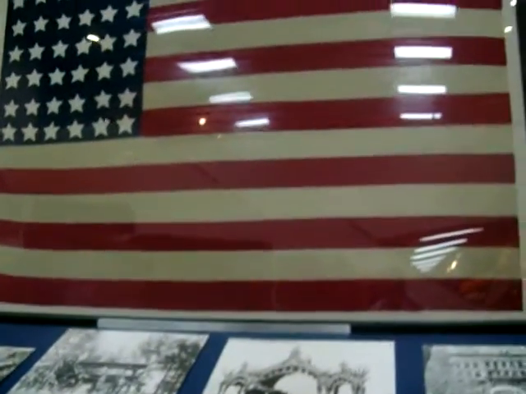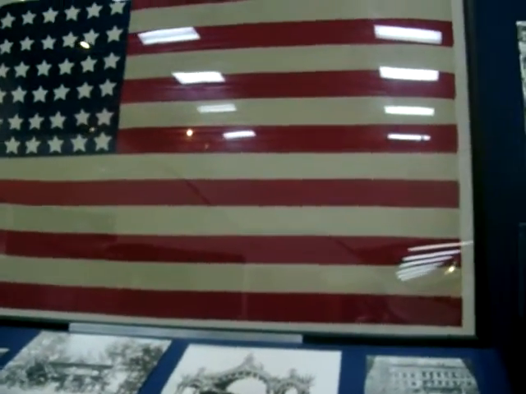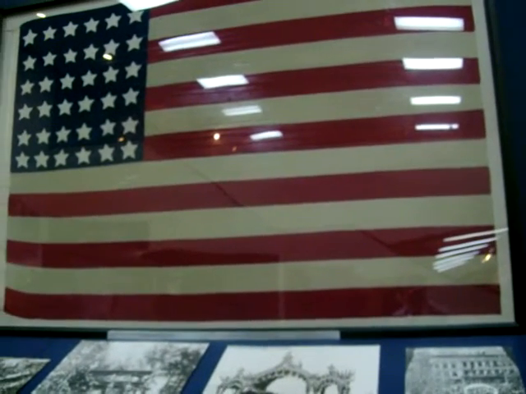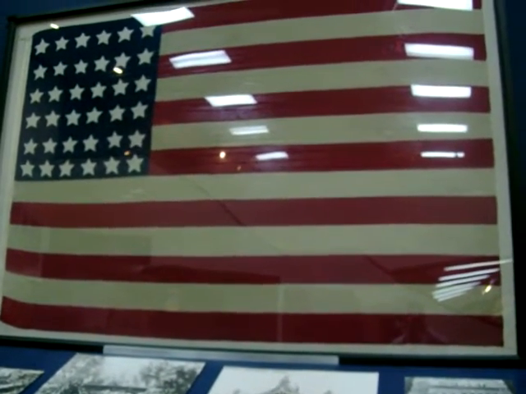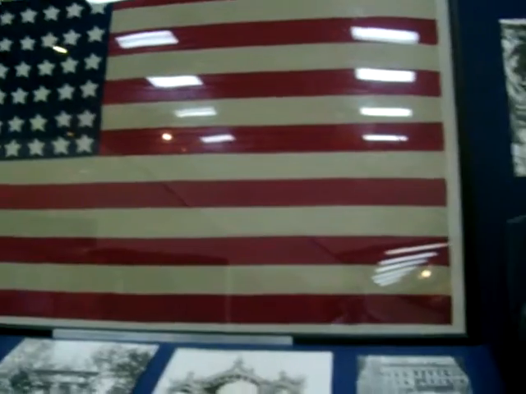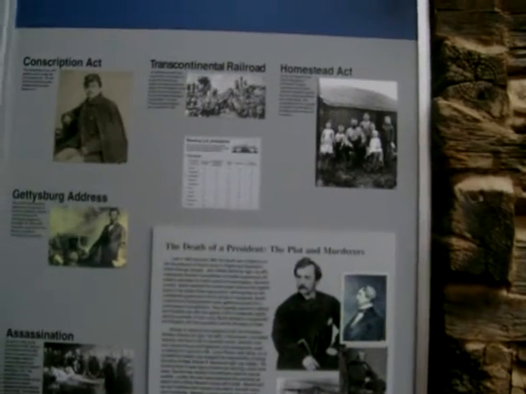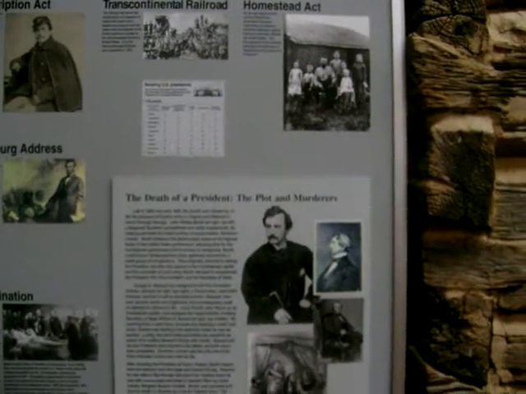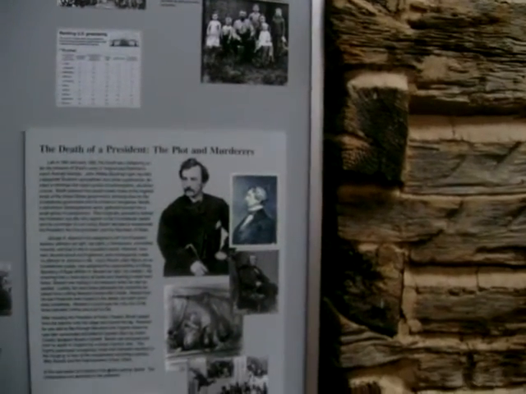A 36-star flag that hung upon the flagpole over the area of Harlem, New York, which is a beautiful 36-star flag, and which is displayed there. Okay, here's an exhibit showing the assassination of President Lincoln, John Wilkes Booth, William Seward, Andrew Johnson, Vice President, and some of the scenes that were put into newspaper form later on.